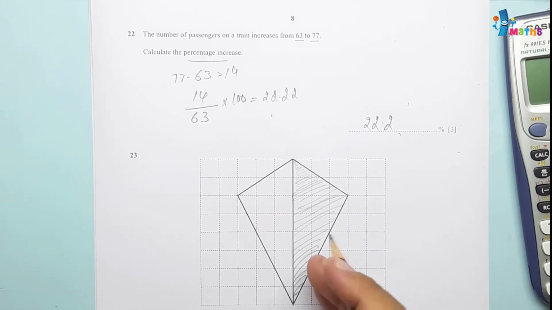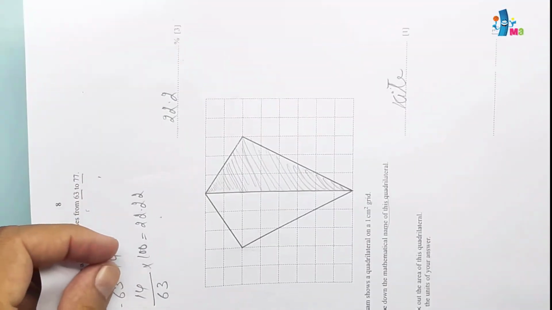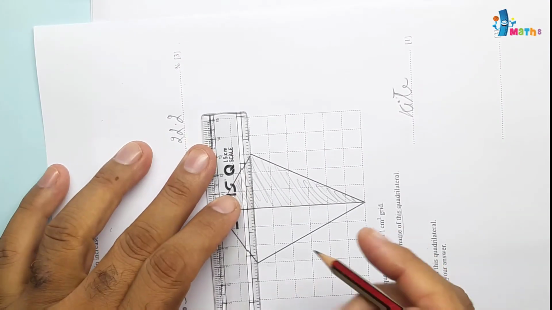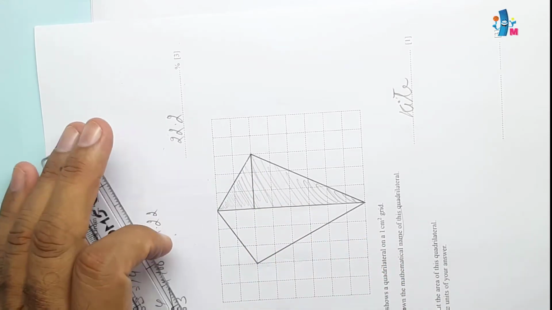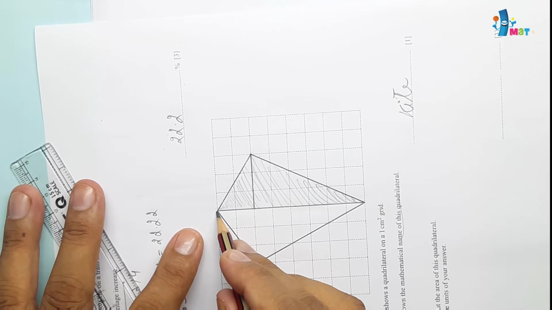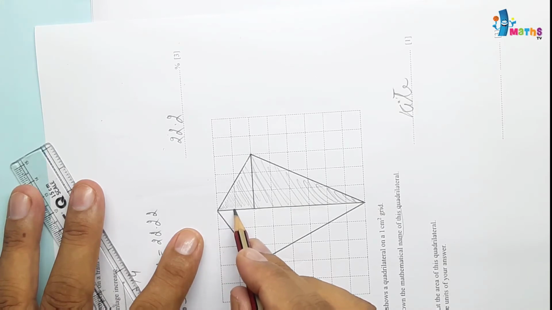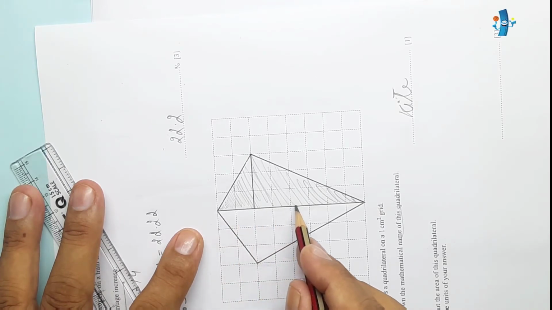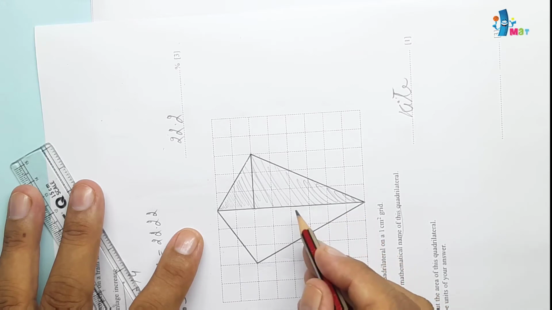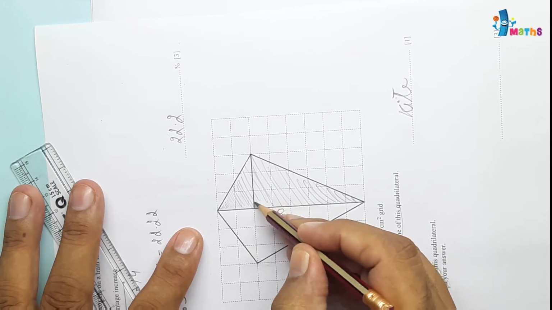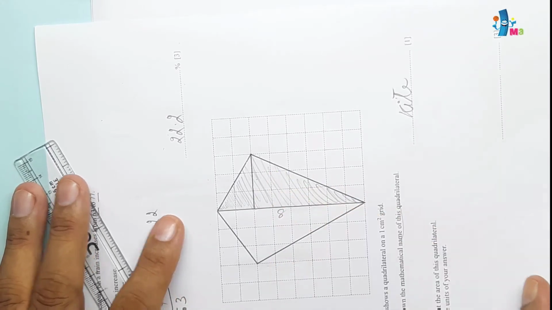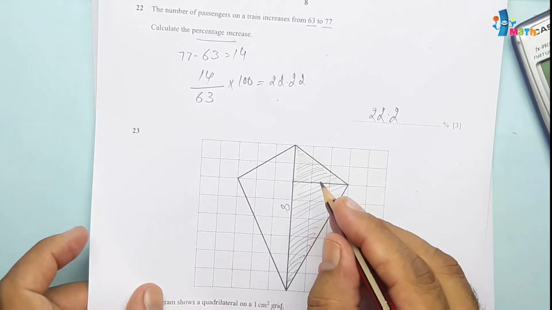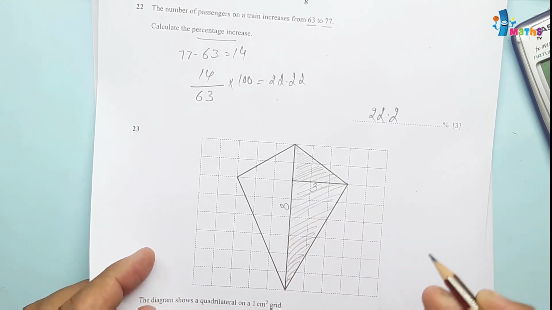We will calculate the area of this triangle first. Height is this one, and base is this. If we check how many units is the base, 1, 2, 3, 4, 5, 6, 7, 8. So this is 8 units, and height is 1, 2, 3 units.